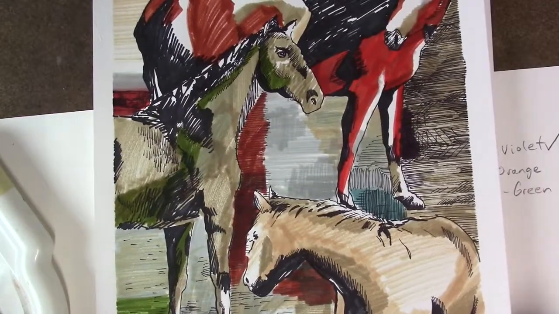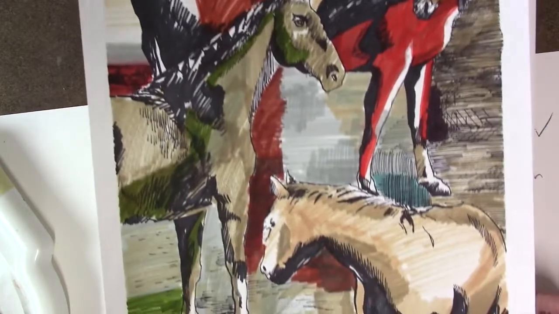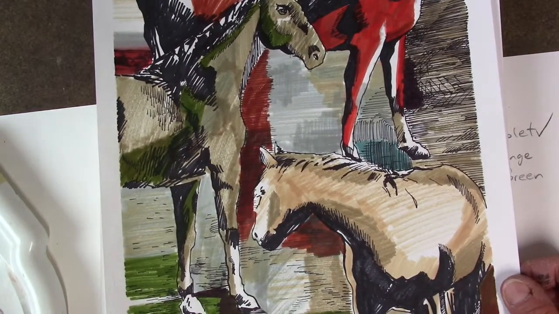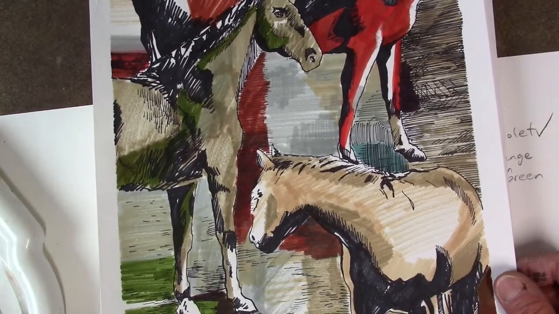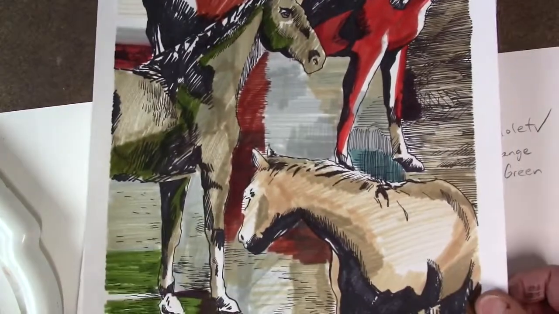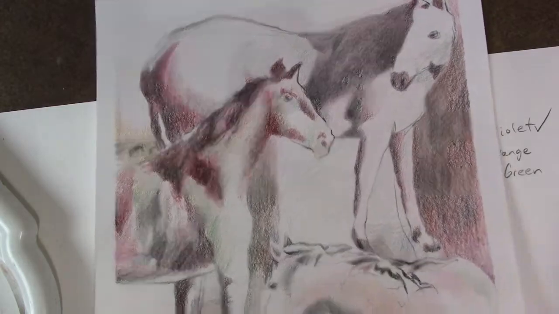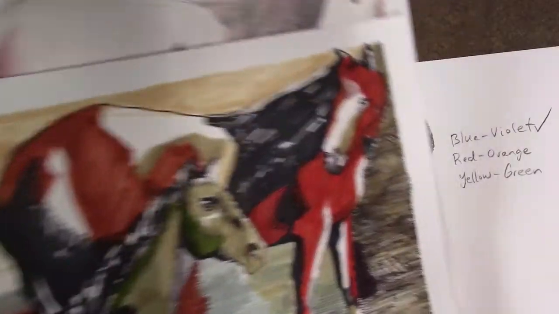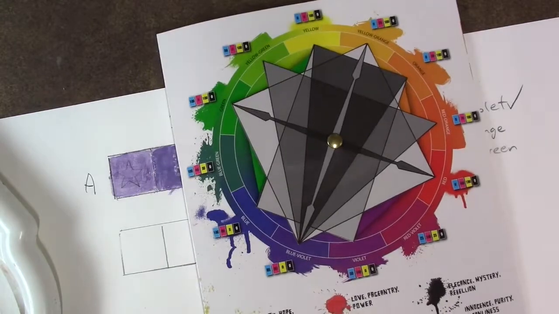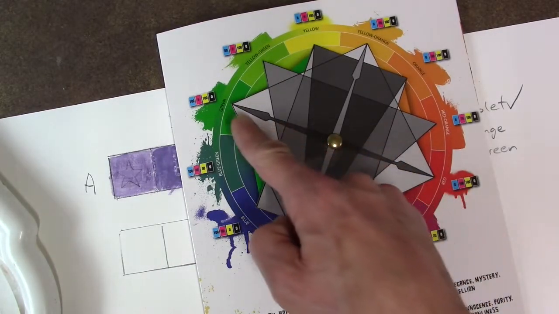Here's another one. This one's done with faded markers. But you can see that I use the same colors throughout. So that's an example of a color scheme. And that builds a sense of unity and togetherness. So that's colored pencil and my color scheme. Actually, this is a complementary color scheme. So I used red and the color complement, green.